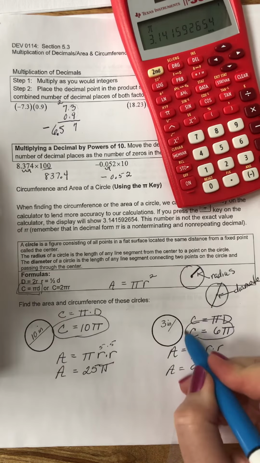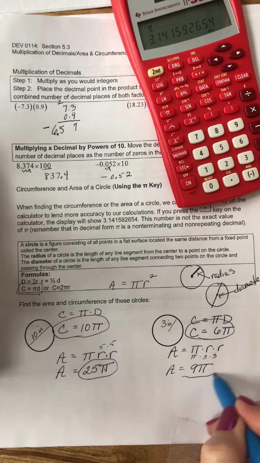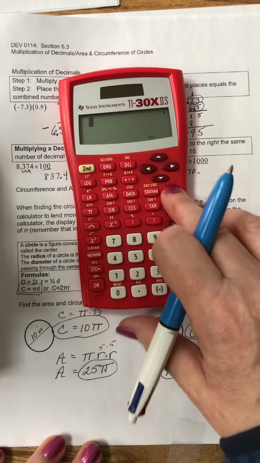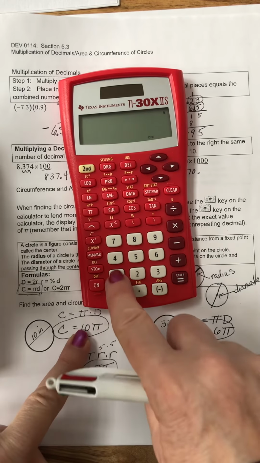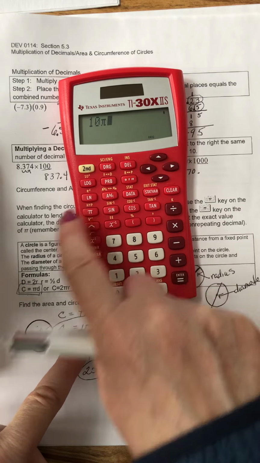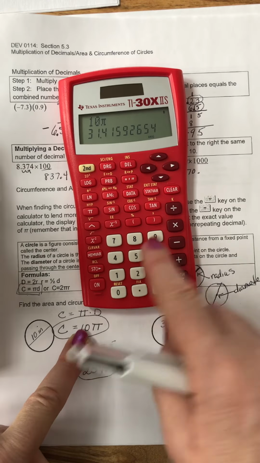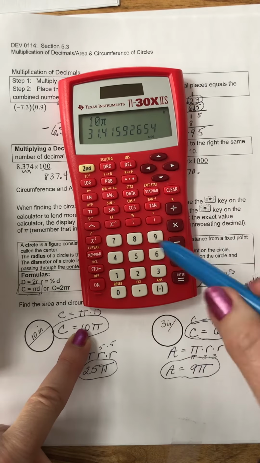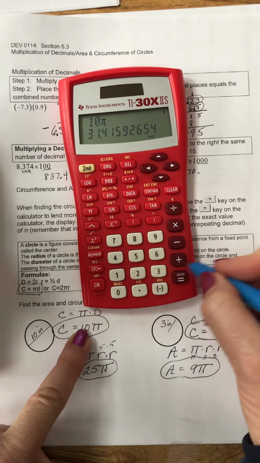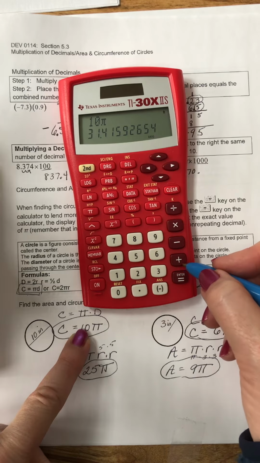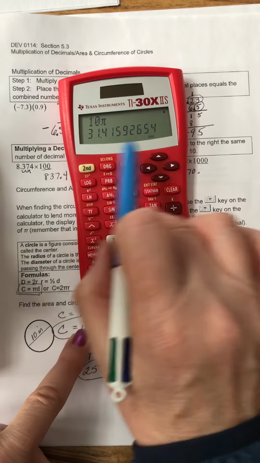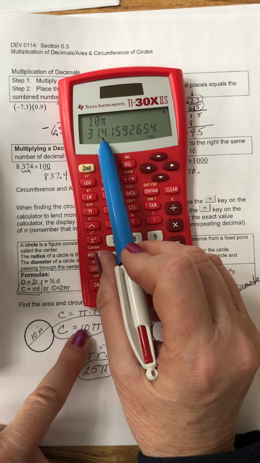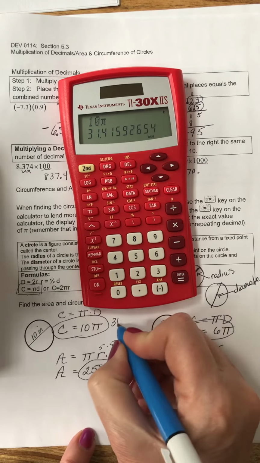So let's use the calculator and we'll calculate these to the nearest tenth. So 10 pi, so I do 10, hit the pi key, equals. If you're using the TI 30XS multi-view, you'll have to hit a toggle key in order to display this. So to the nearest tenth, that's going to be 31 and 4 tenths, so 31.4.